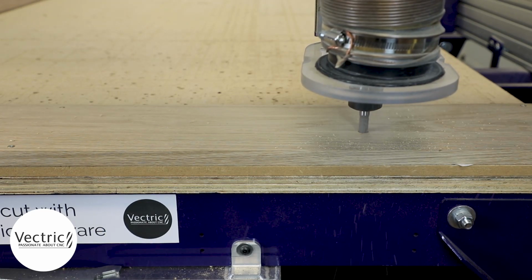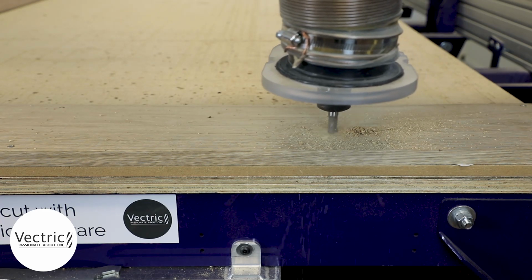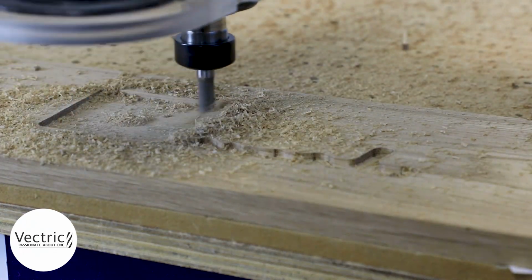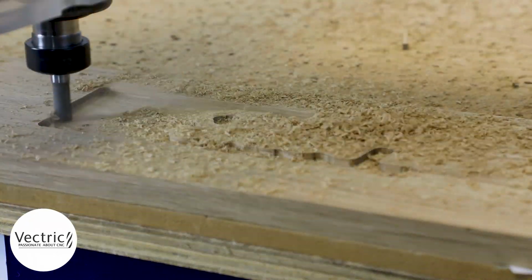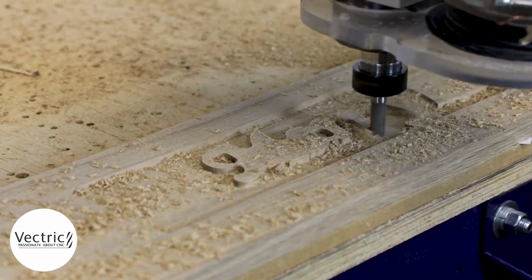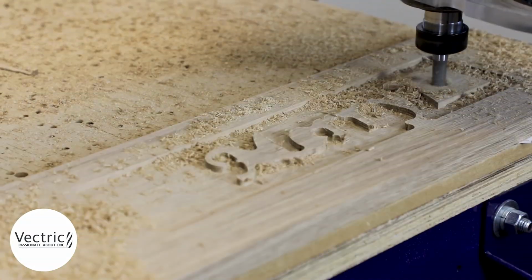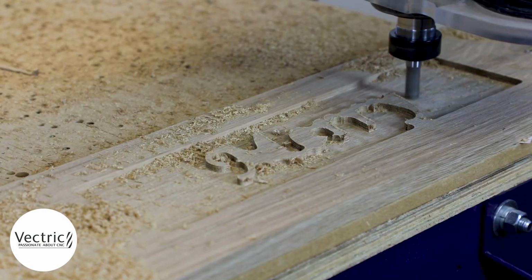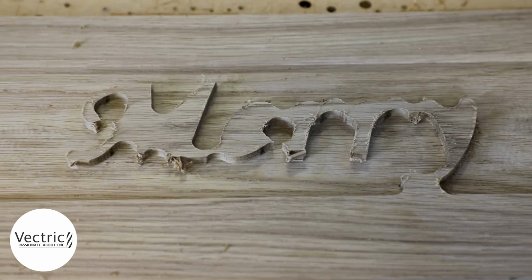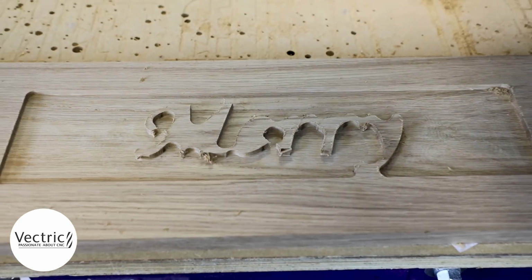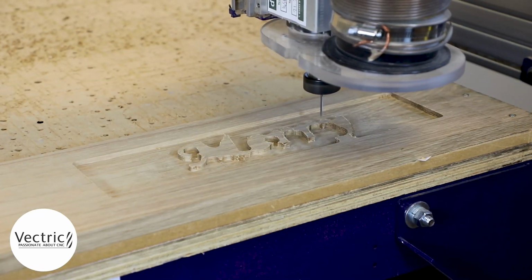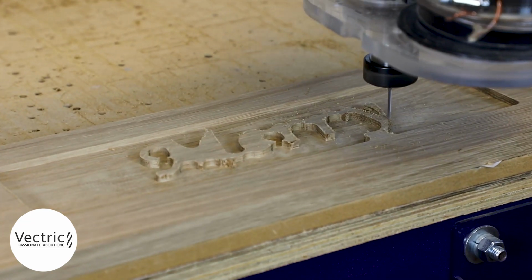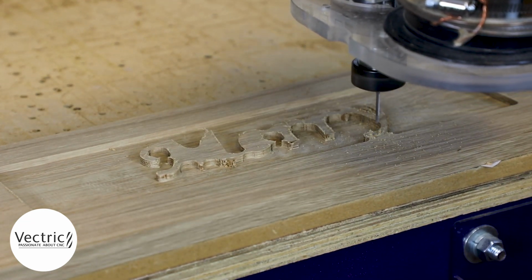Okay, so we're in the labs and the first toolpath we're running is the pocket toolpath using that 1/2 inch tool. So we can see that the tool has cleared down the majority of the material to 1/4 inch. And so now we're going to go and clean up the merry text using a smaller tool.